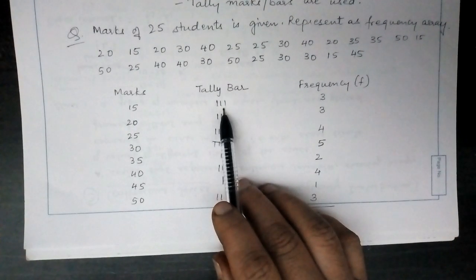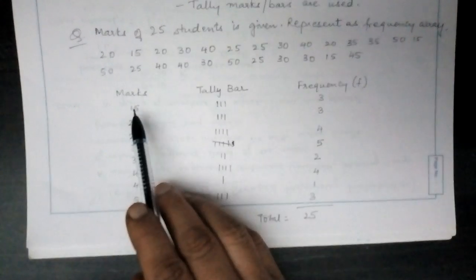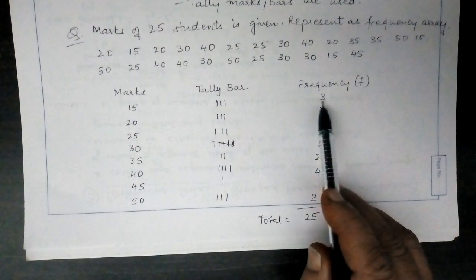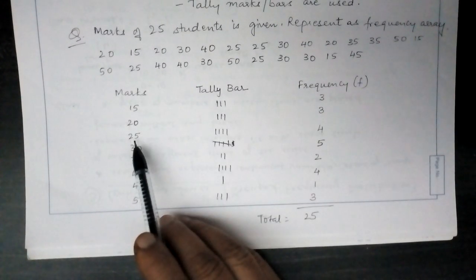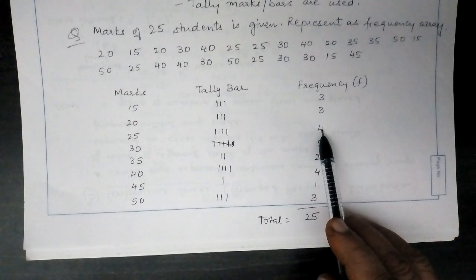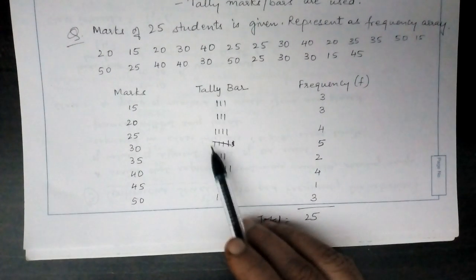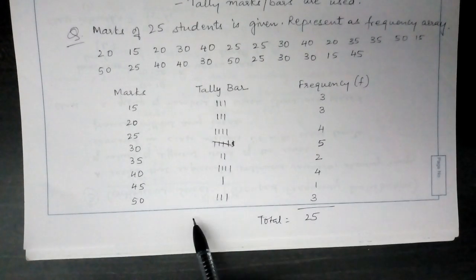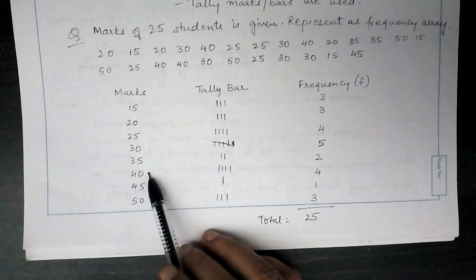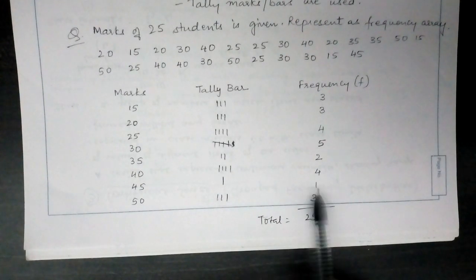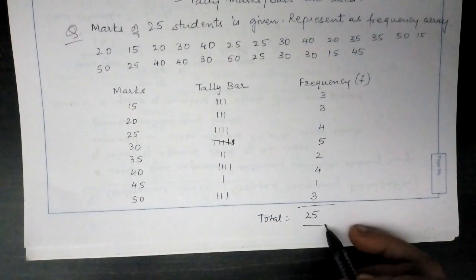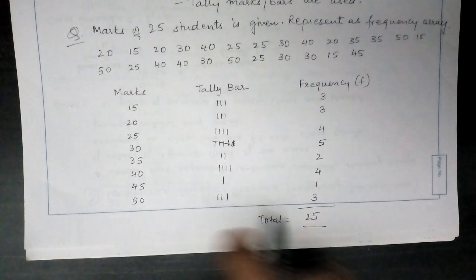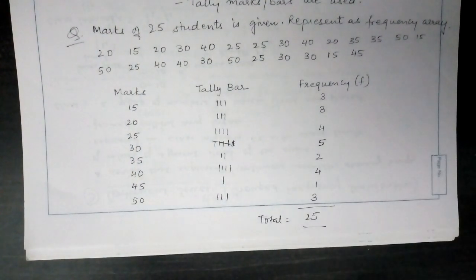Now, how many times these bars have occurred is given by the frequency. Here, 15 marks have occurred thrice, and so the frequency is 3. Similarly, 20 marks have occurred thrice, and so the frequency is again 3. Now, 25 marks have occurred 4 times, so the frequency is 4, and 30 has occurred 5 times. This is a bundle of 5, and so frequency is 5. Similarly, 35 occurs 2 times, 40 occurs 4 times, 45 occurs only once, and 50 occurs thrice. When you add up all the frequencies, you get the total number of students. So if the total matches the number of students, that means your calculation is correct and your frequency array is totally true.